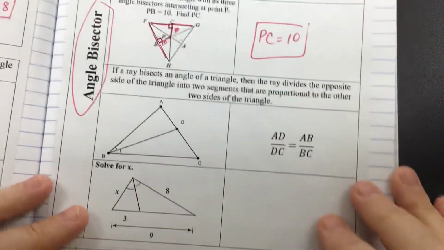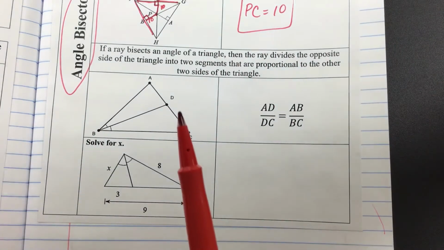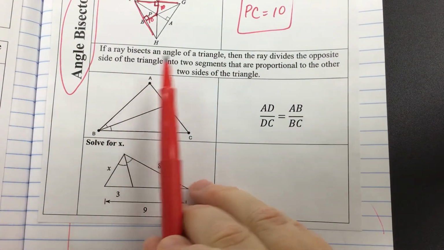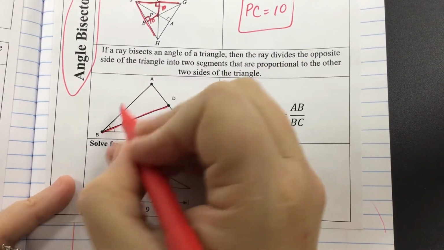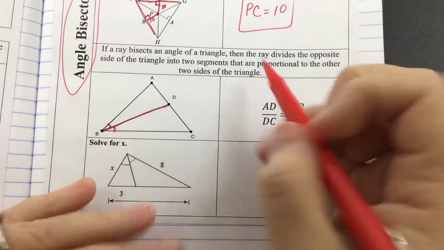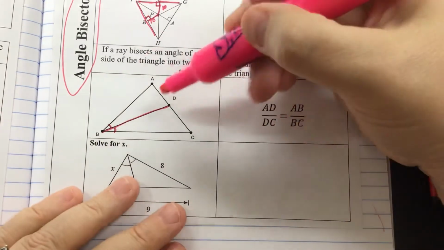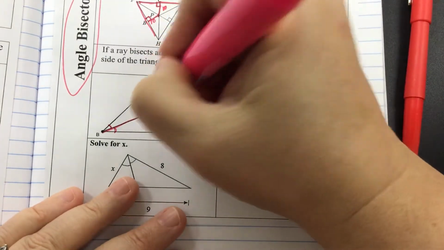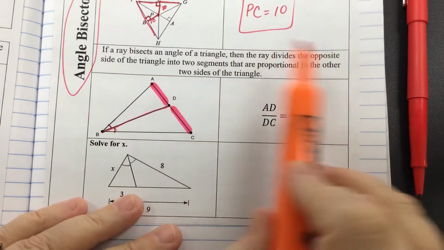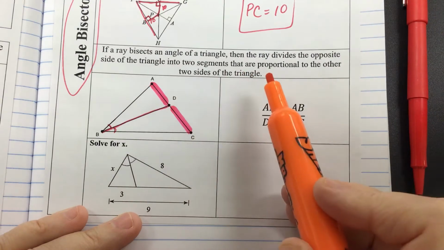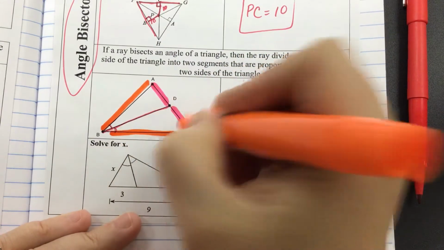Okay, so for our final theorem for today, again about triangles and angle bisectors, this one is back to a proportion. It says if a ray bisects an angle of a triangle, so notice in the picture, BD bisects the angle because it shows these two angles are congruent. Then the ray divides the opposite side into two segments. The opposite side here was AC. It now got split into two pieces, AD and DC. It divides the opposite side into two segments that are proportional to the other two sides. The other two sides of the triangle were AB and BC.